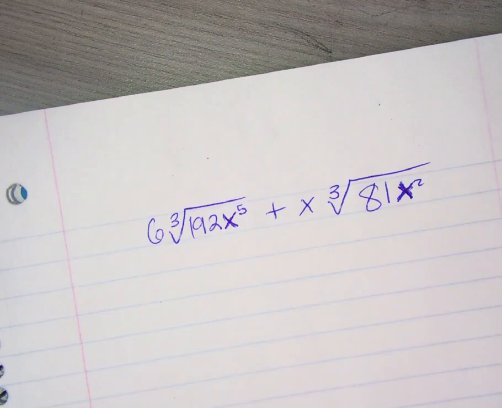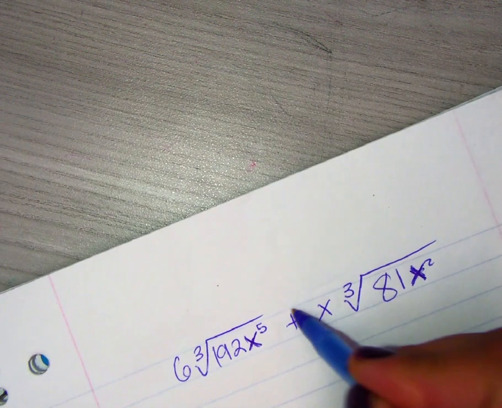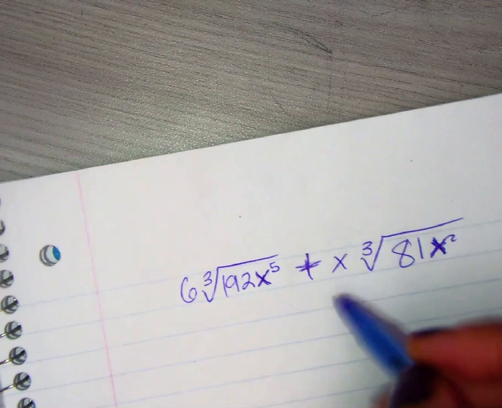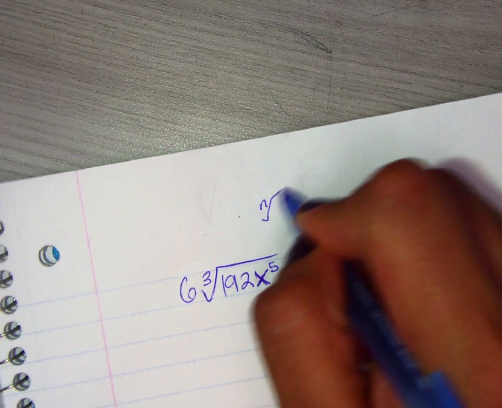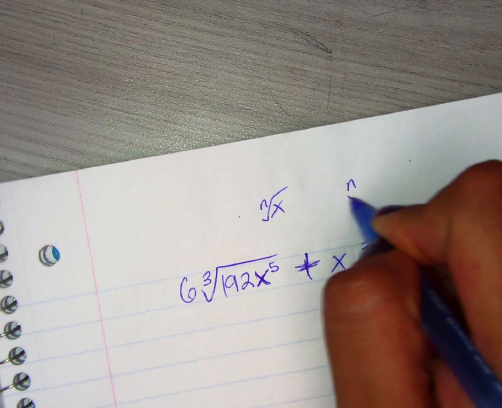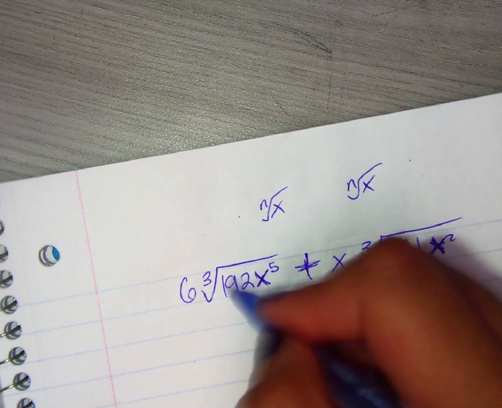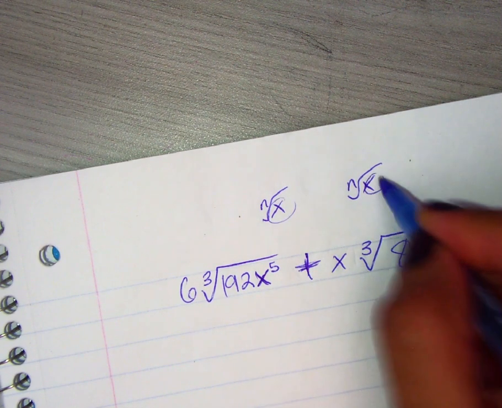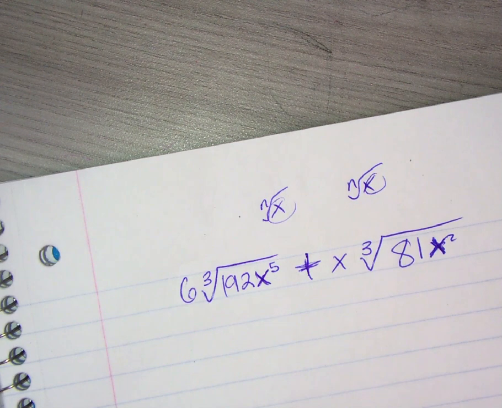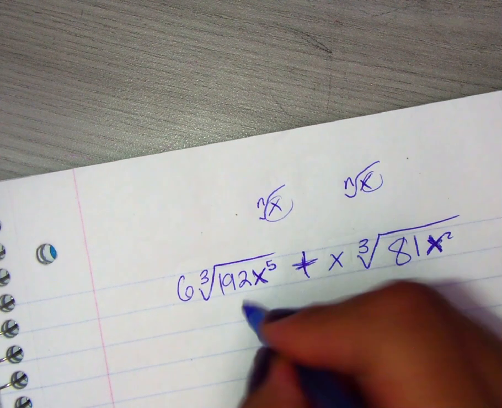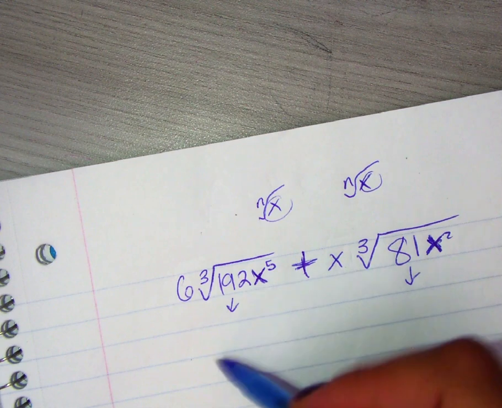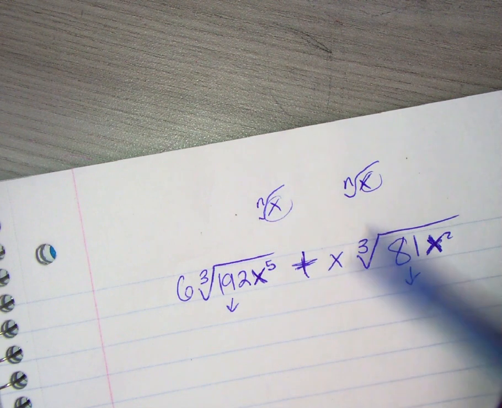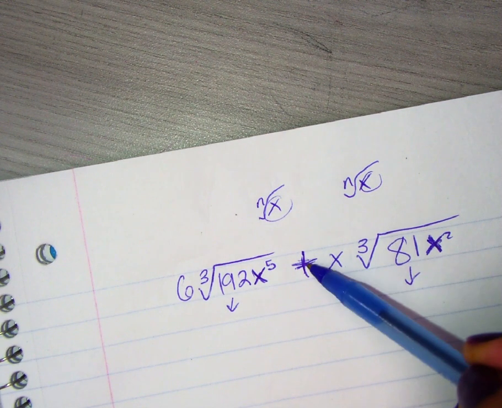So our goal here is to notice that we are adding two radical expressions, but they need to be the same on the inside in order to be able to combine them. It doesn't necessarily have to be x, it could be anything, as long as it is the same on the inside and root. All right, so what we want to do is break these down to see if they can convert into the same root, so then we can merge them, we can add them.